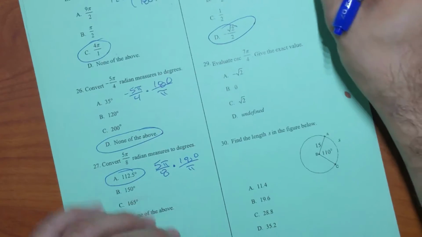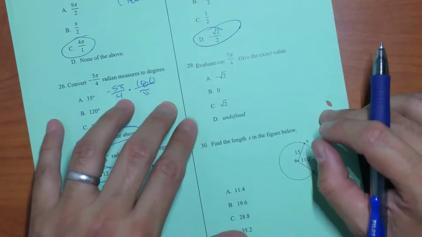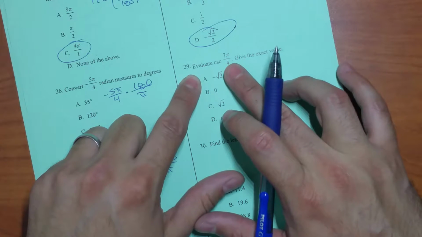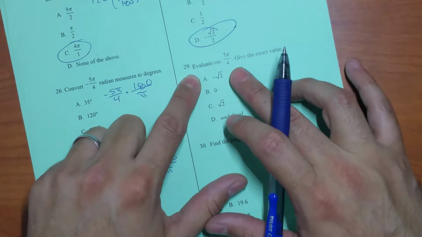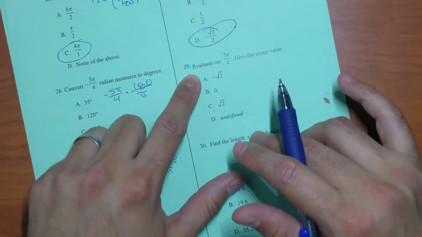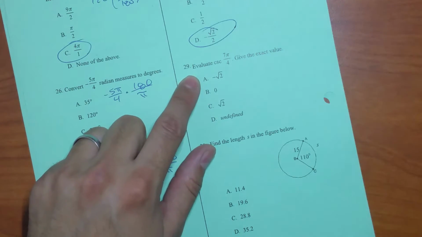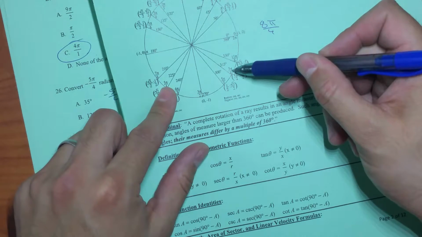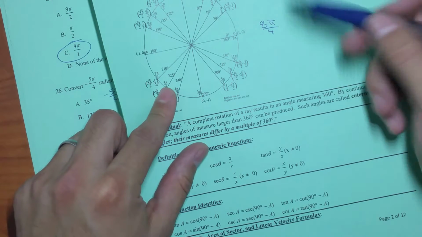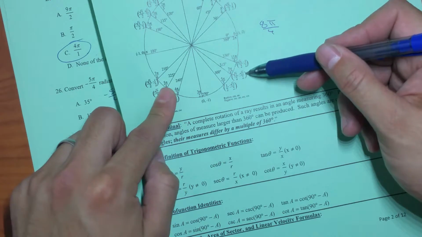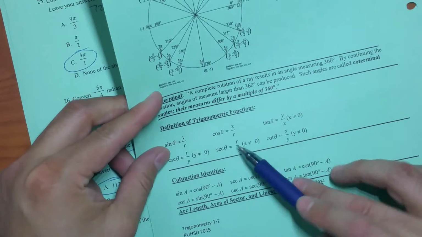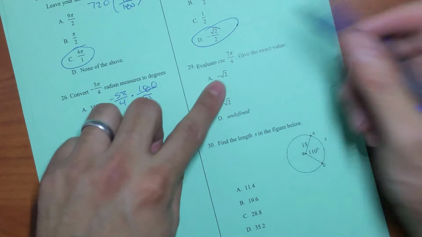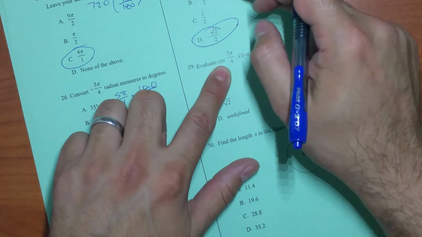Now, for 29, it's asking for an exact answer also, but for cosecant. Cosecant is the reciprocal. That's a reciprocal, so I'm going to flip it upside down. So I'm going to go with my 7 pi over 4, and it's the reciprocal of sine, isn't it? So I'm going to have right here. If you guys get lost, it's also right here. Look. So it's negative. Okay. So it's going to take this one right here.